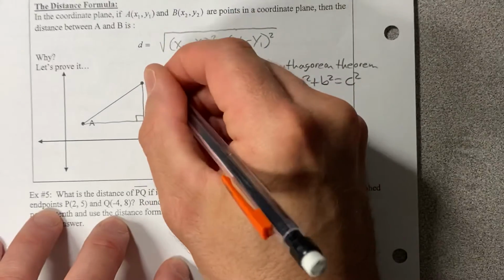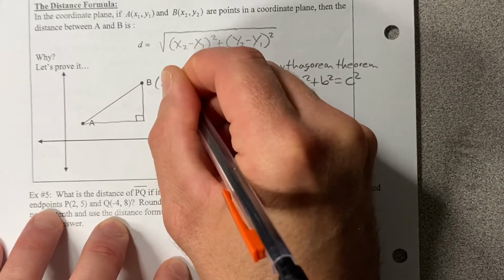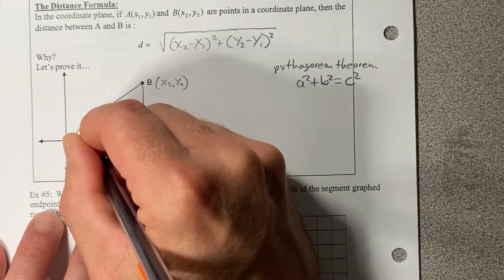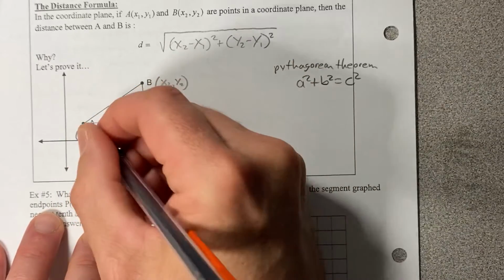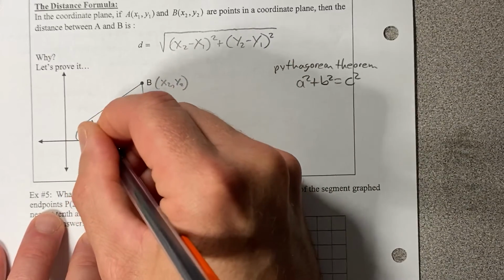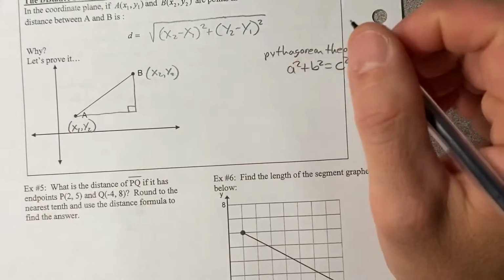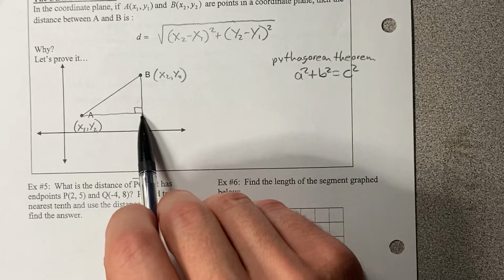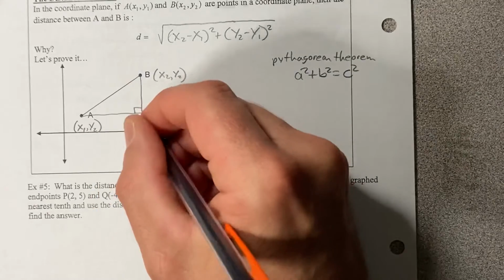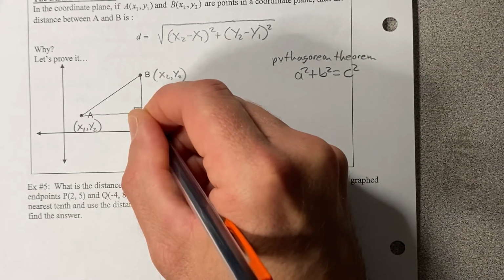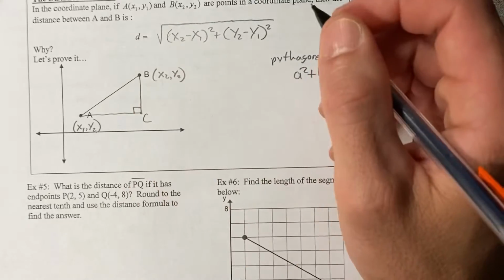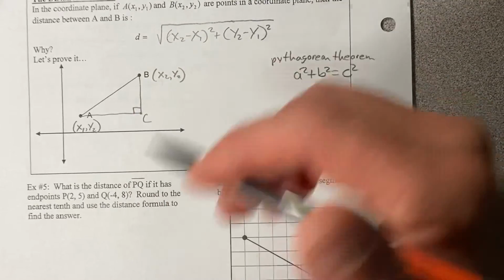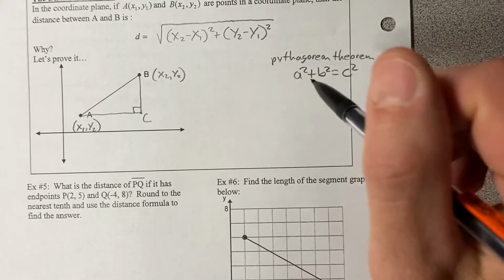And if we call B the second point and A the first point, we can create a formula by thinking about what the coordinate of this point, we'll call it C, is. We're going to get the coordinates of what that would be to see if we can actually use the Pythagorean theorem.